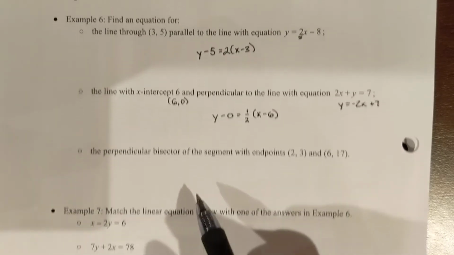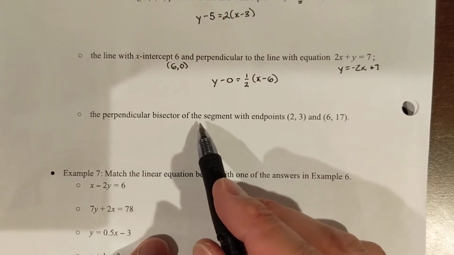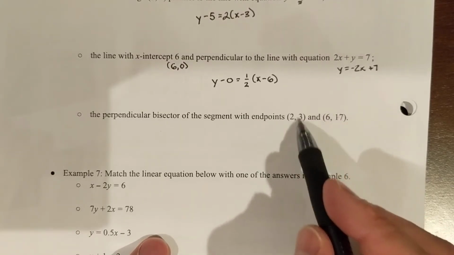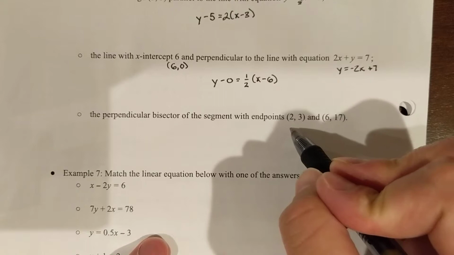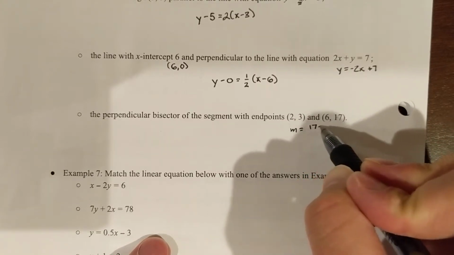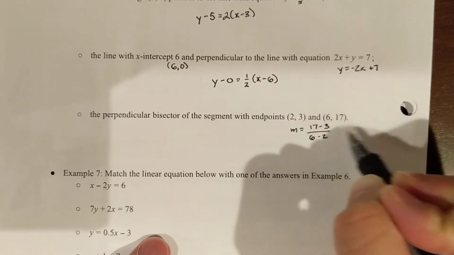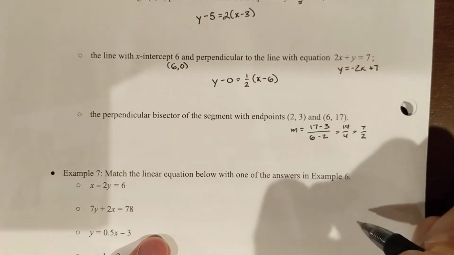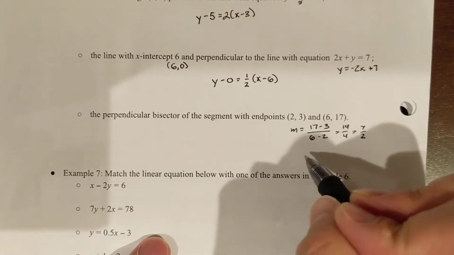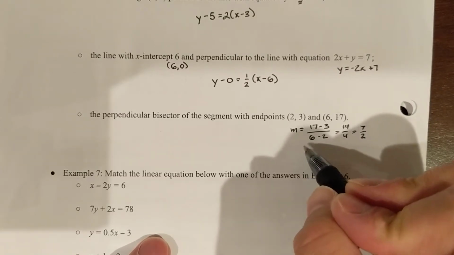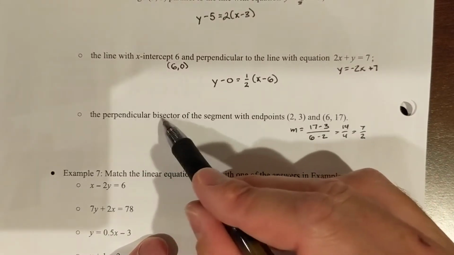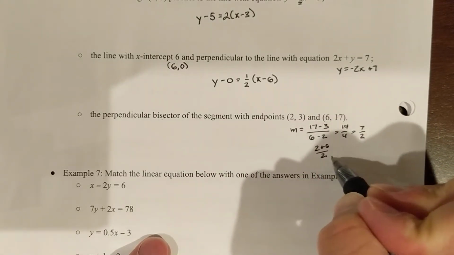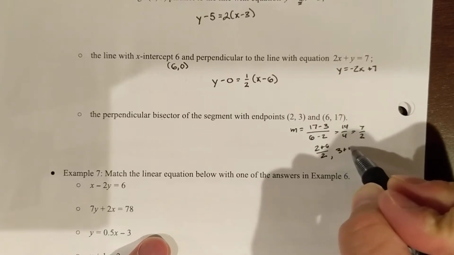All right, and the last one down here, perpendicular bisector of the segment that has these endpoints. So first of all, I need to find the slope between these, and then I need to find the midpoint between those. So we'll do slope first. So m is y minus y over x minus x. So that is 14 over 4, which is reduced to 7/2. Now I'm just going to leave it alone because the fraction's fine. To find the midpoint, which is where the bisector goes through, I add the x's and divide by 2, so 2 plus 6 over 2, and I add the y's, 3 plus 17 over 2.